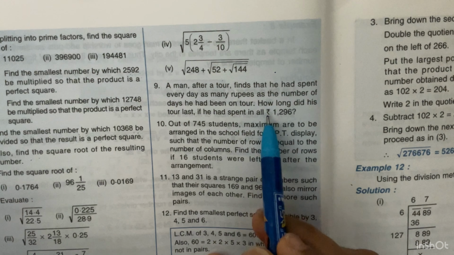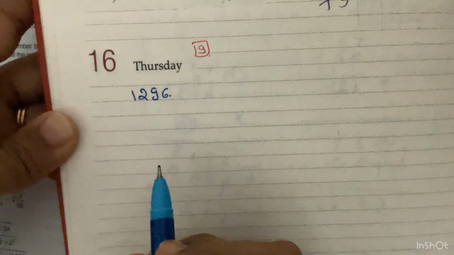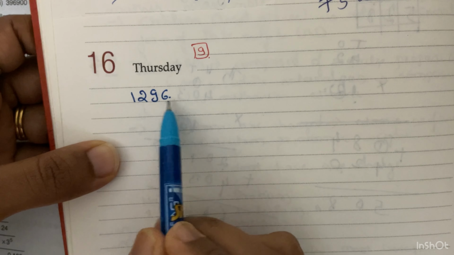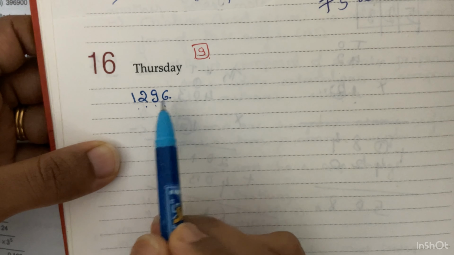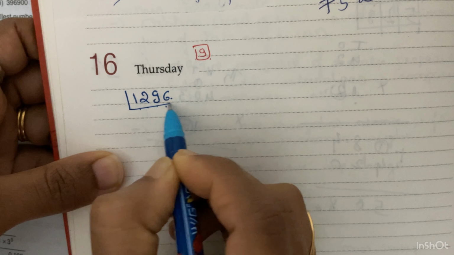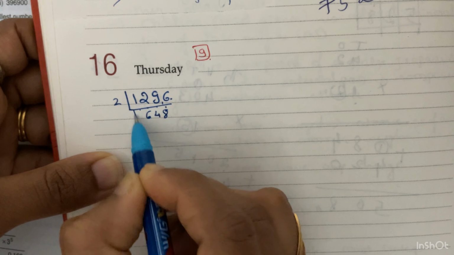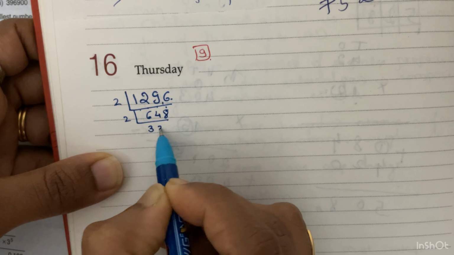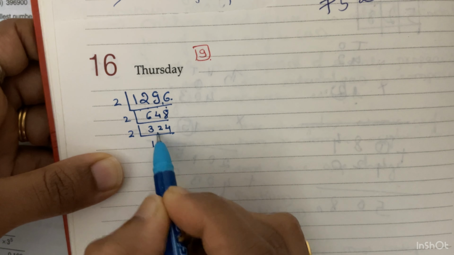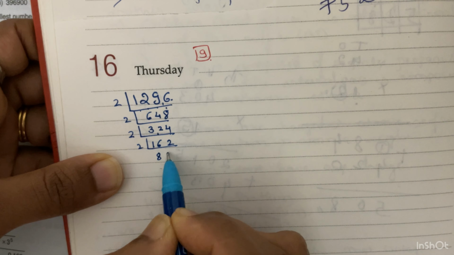So when he was having total rupees 1296, this is very simple: we can find it by finding the square root of 1296. And how are we finding it? By the prime factorization method. The number is an even number, so start with 2. 2 6s are 12, 2 4s are 8, 1 here, 2 8s are 16, 2 3s are 6, 2 2s are 4, 2 4s are 8. Still it is an even number, start with 2 only. 2 1s are 2, 1 left, 2 6s are 12, 2 2s are 4. Next, 2 8s are 16, 2 1s are 2.